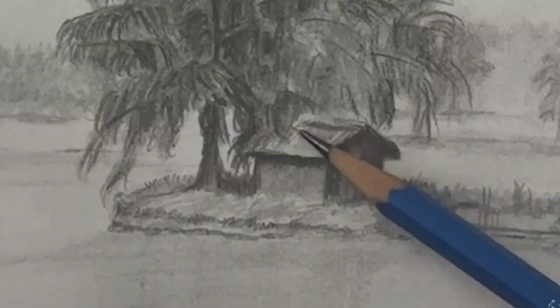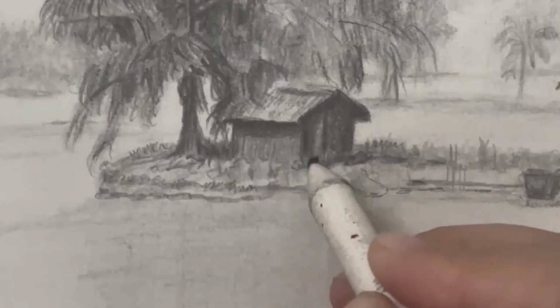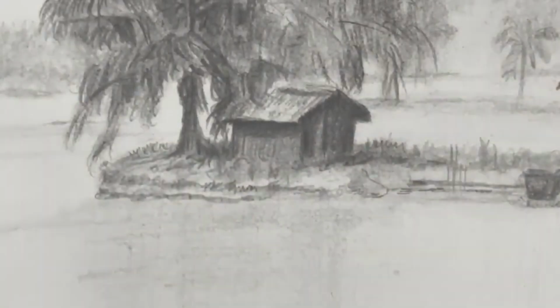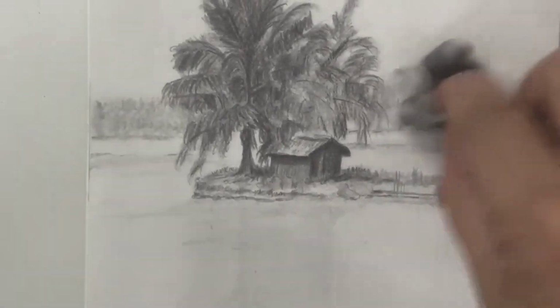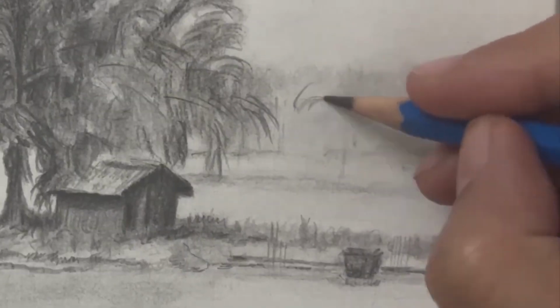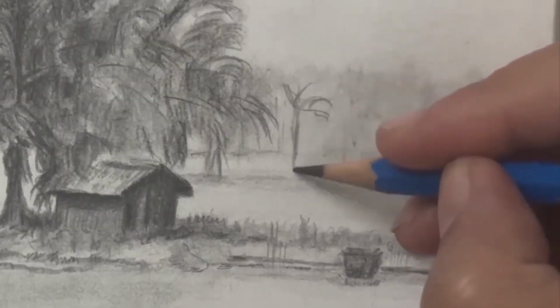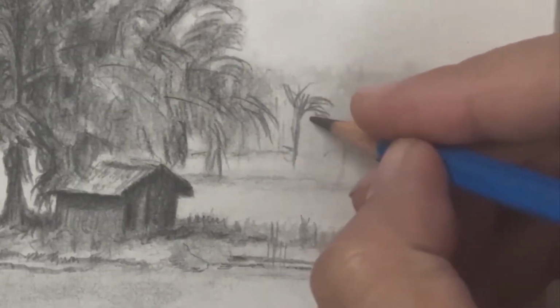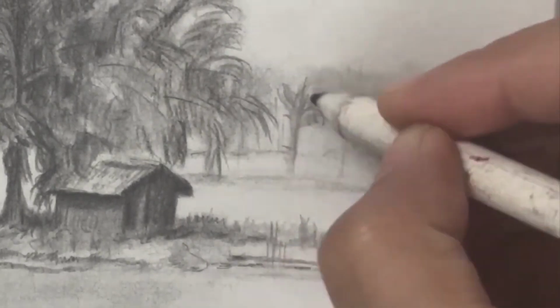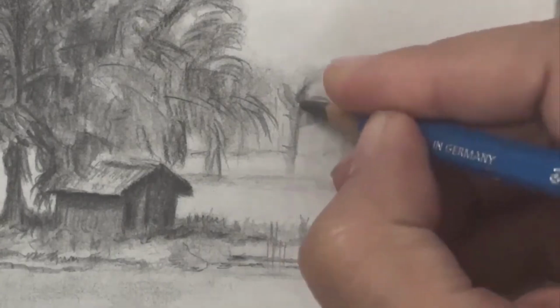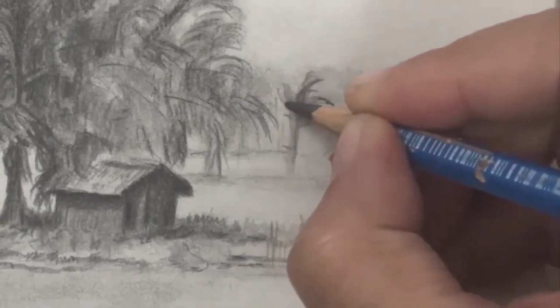Covering the top of the hut also a bit and smudging it all. I had made the trees behind at a wrong place, so I erased it and smudged it with a cotton ball to remove the whiteness and drew it all over again. As it was not the main character, we could do that, and hence I always say don't be afraid to make mistakes, because we can always correct it.